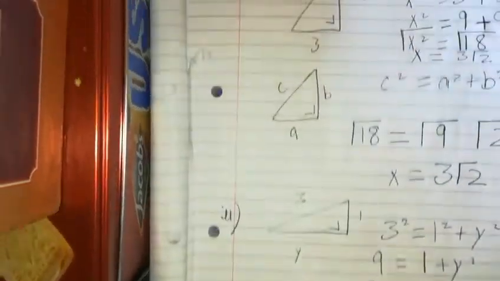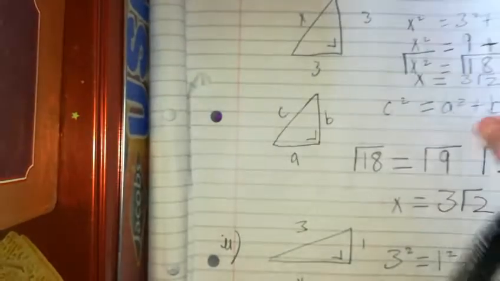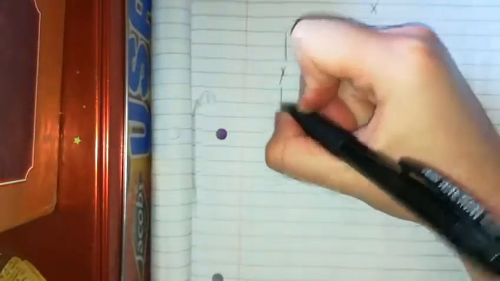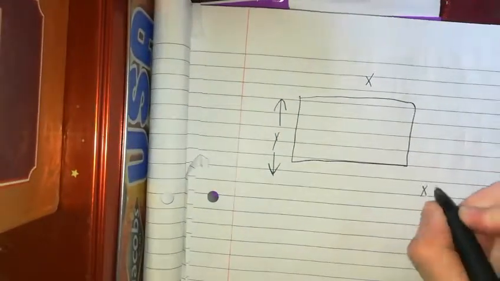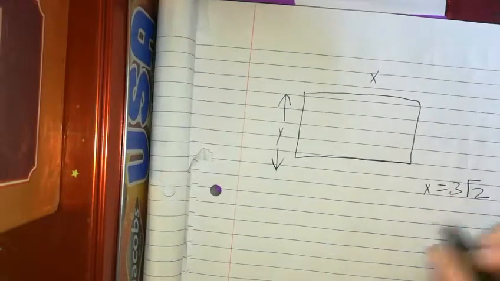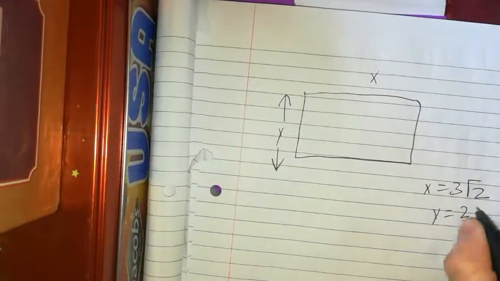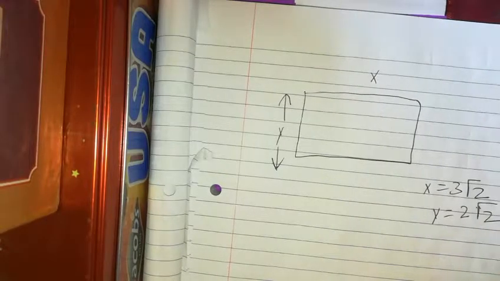And then the next part brings both of these together. So I'm just going to draw out the rectangle that they give us. So x, and then this is y here. A rectangle with sides of lengths x and y. We already figured out that x is 3 root 2 and y is 2 root 2.